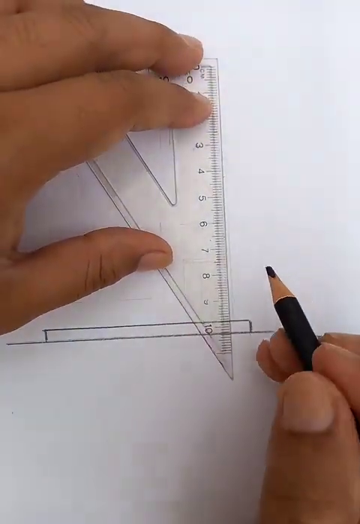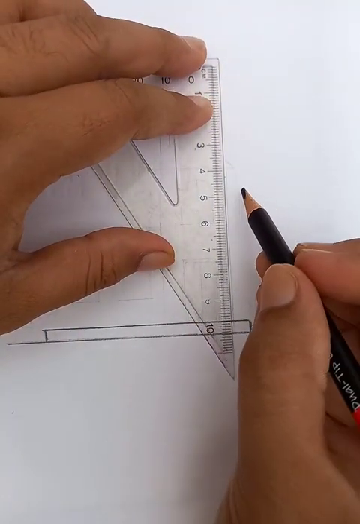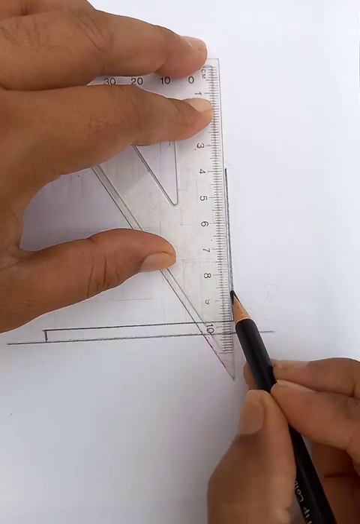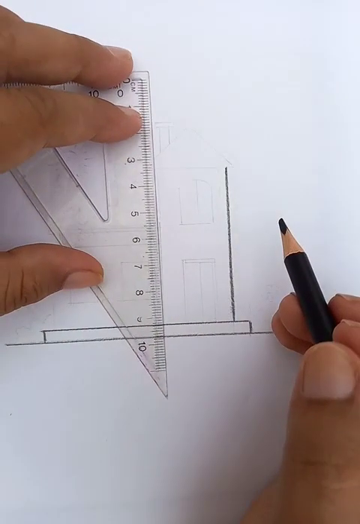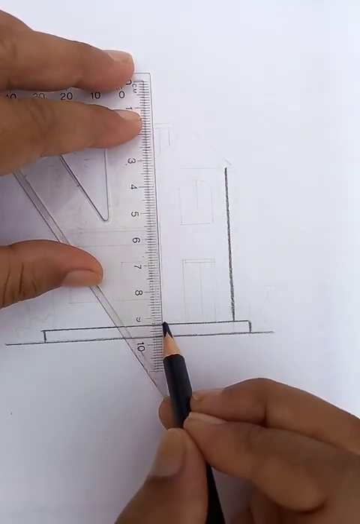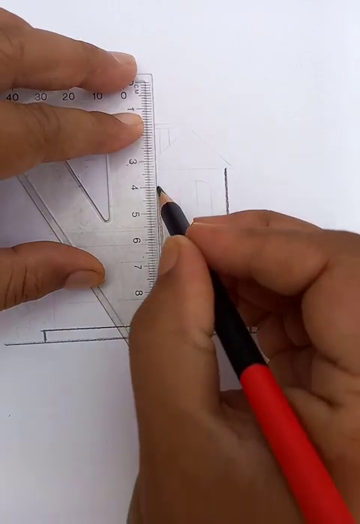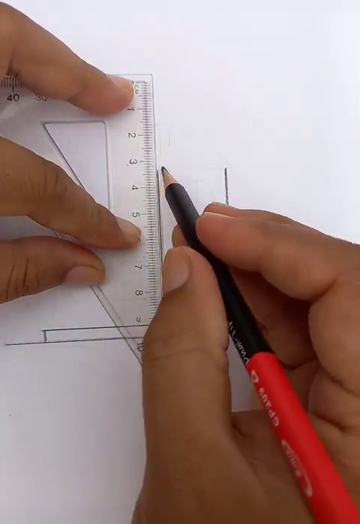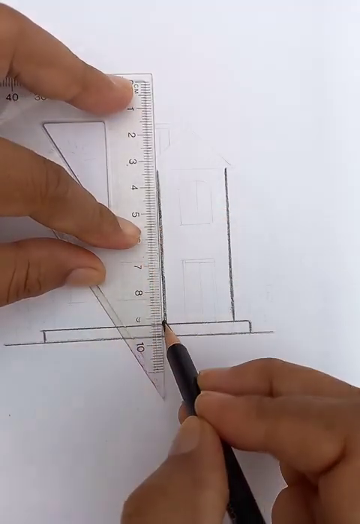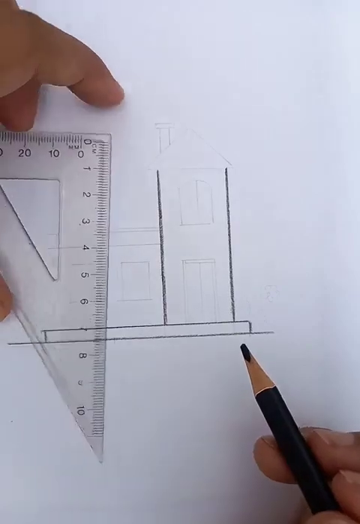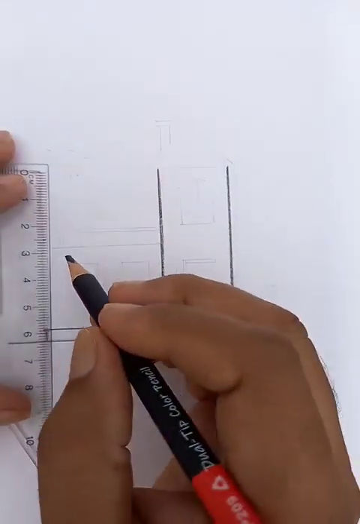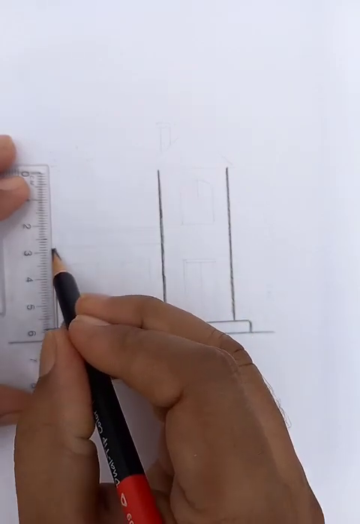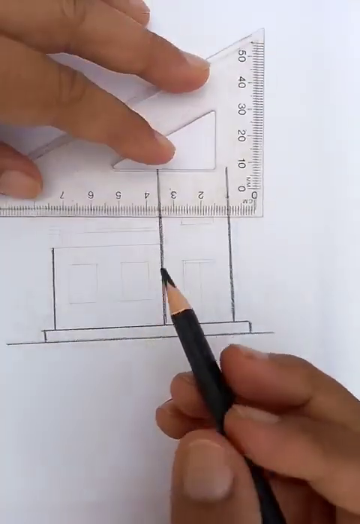Now we are going to draw some vertical lines. So this is the lines for the side compartment of the drawing. This is another line. And the other line you can see here. This is the other line. So this segment is going to be one storied.